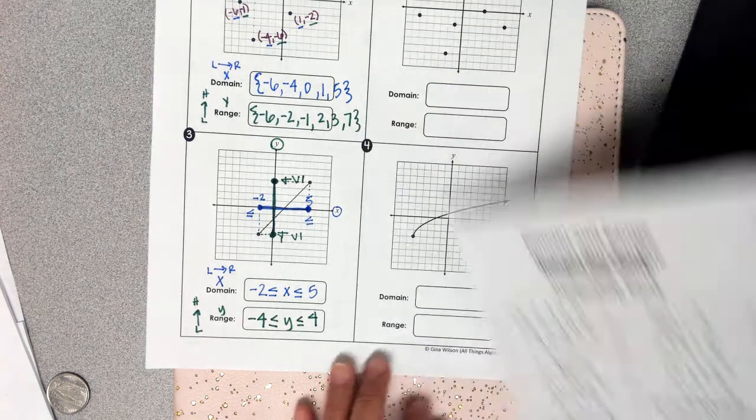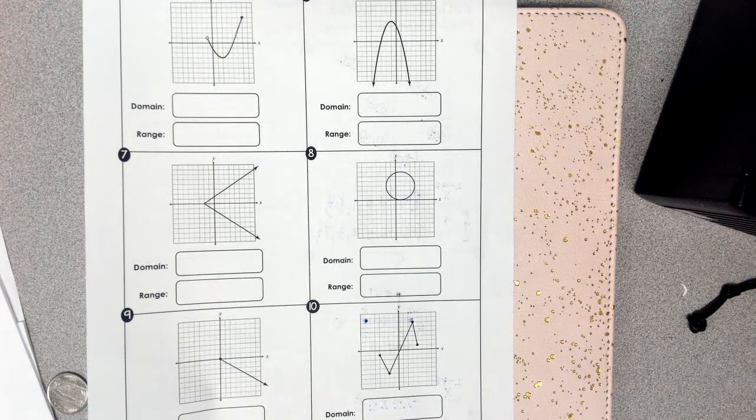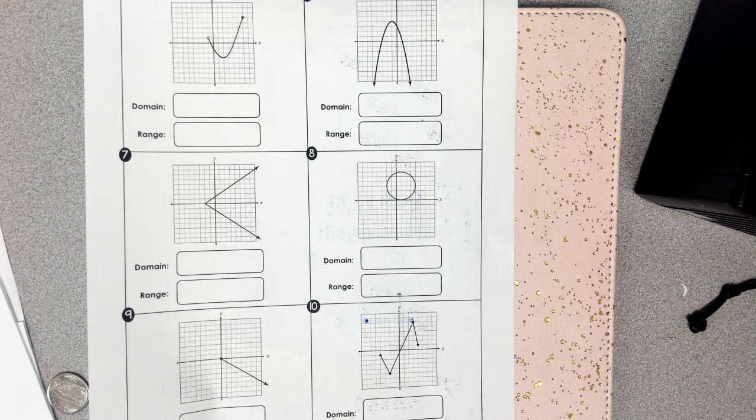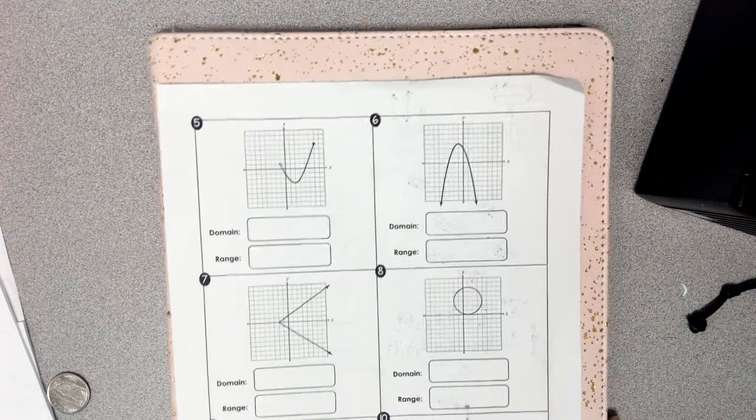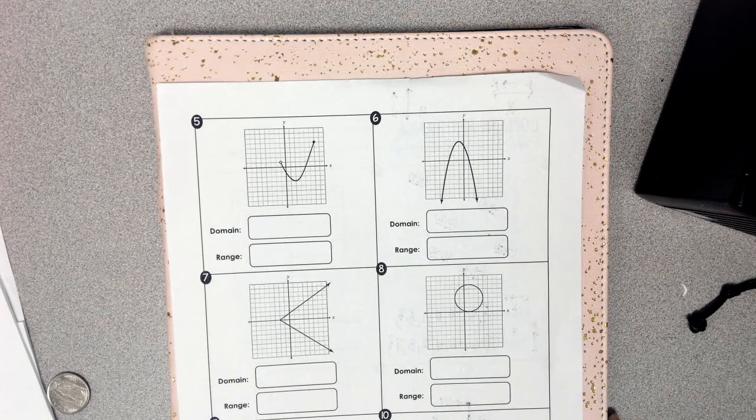Okay. Let me see what else I can do with you. Let's look at number 6. We'll go with that one. Sure, why not? I'll do number 6 and 9 with you, and then that'll be it.